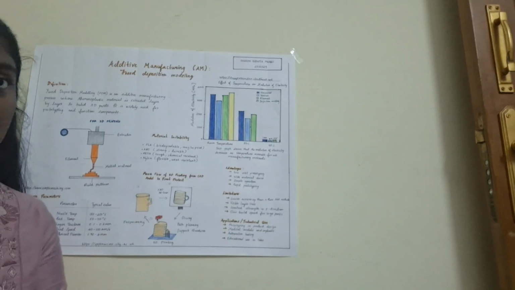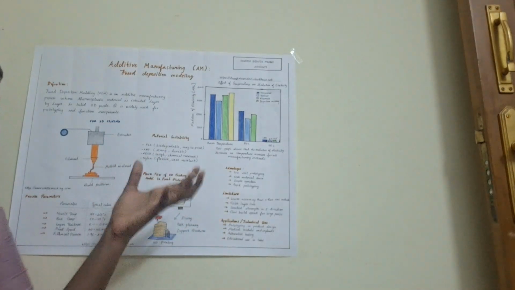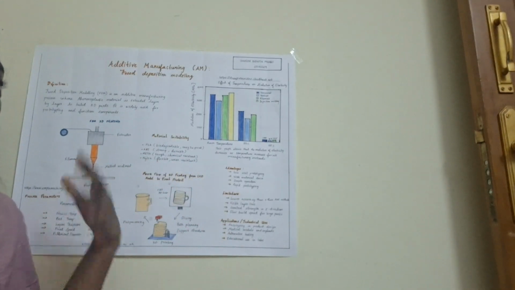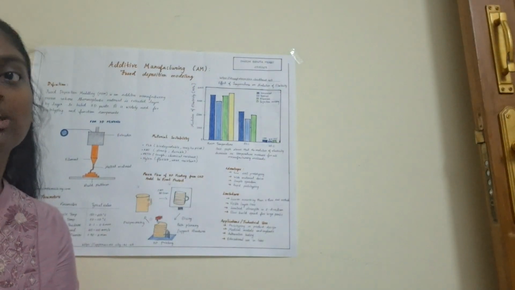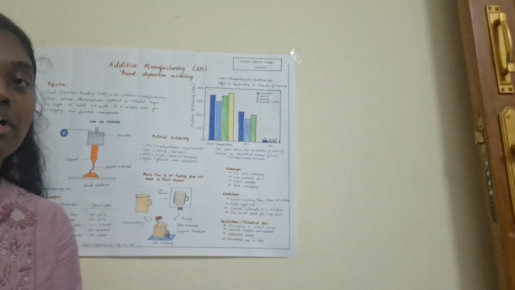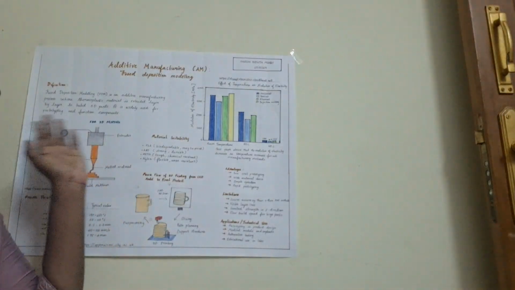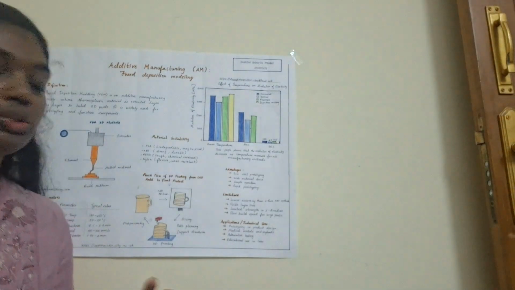After completing one layer, the machine moves downwards to complete the next layer. This process is repeated until the final product is achieved. This is how 3D printing machines work today.